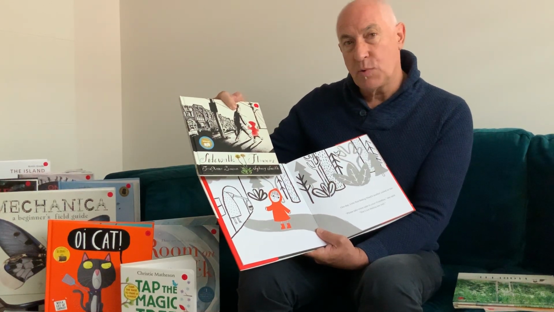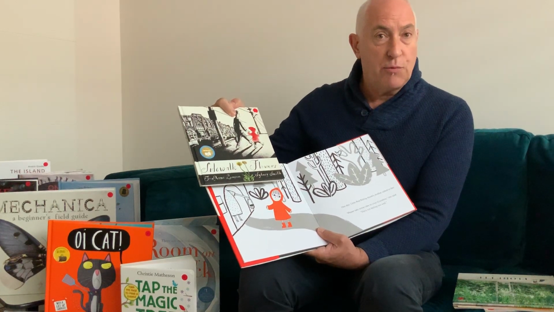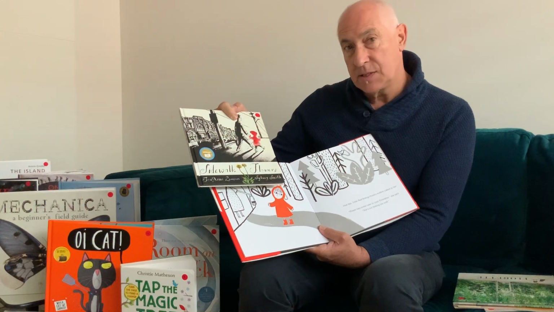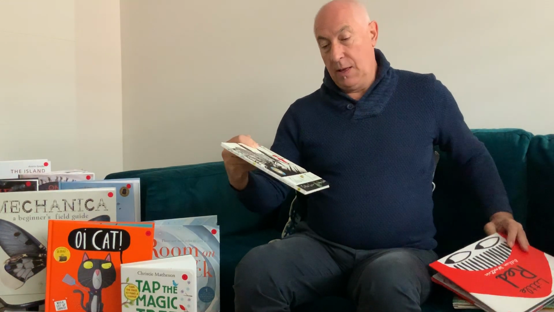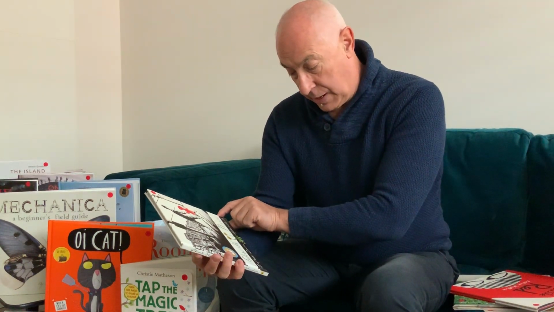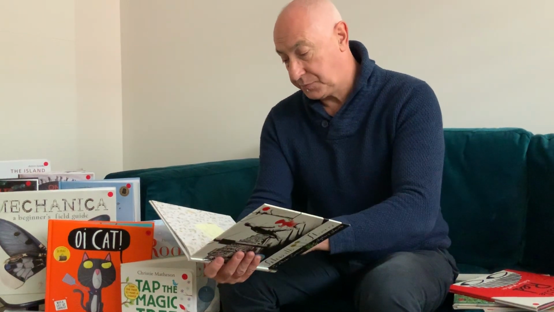Now, in both of these books, we've got kind of monochrome backgrounds, but the colour red signifies, if you like, the protagonist. But what else does it signify? So, Sidewalk Flowers by John Arno Lawson and Sydney Smith.